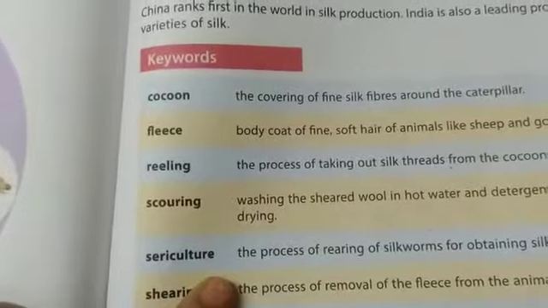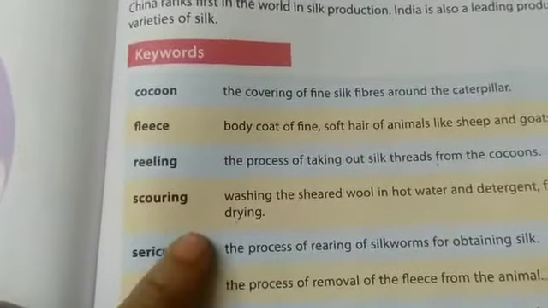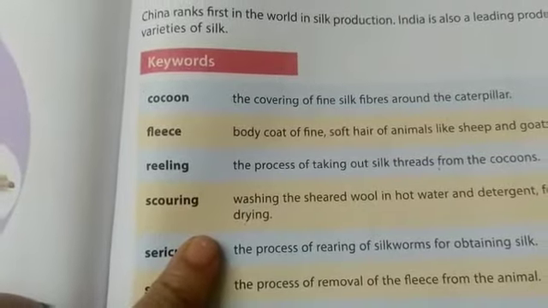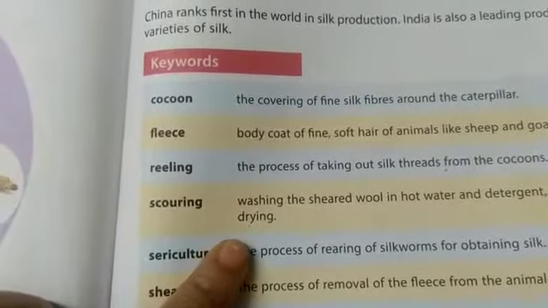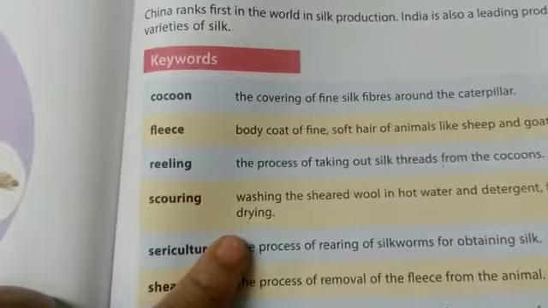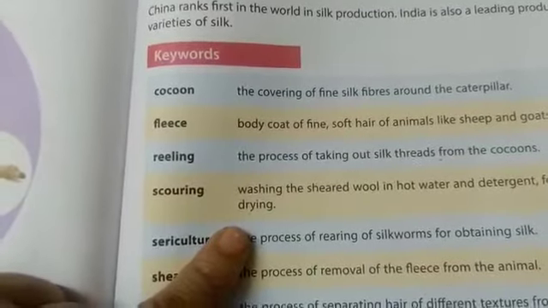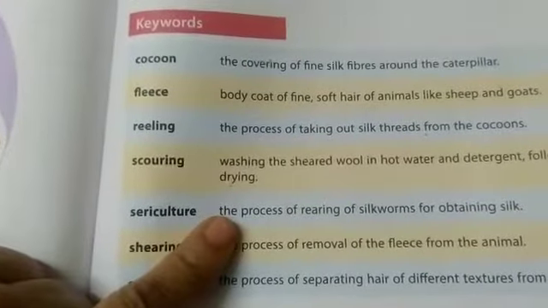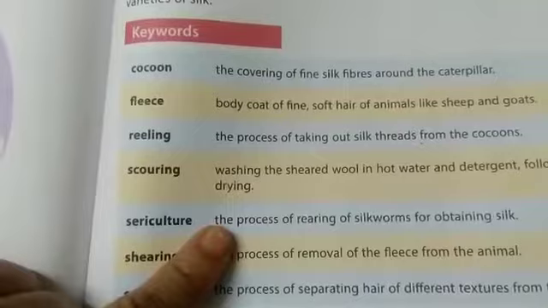Then scouring. Washing the sheared wool in hot water and detergent, followed by drying. What was scouring? The wool that you have obtained is washed thoroughly with hot water and detergent and then dried. This whole process is said to be your scouring.